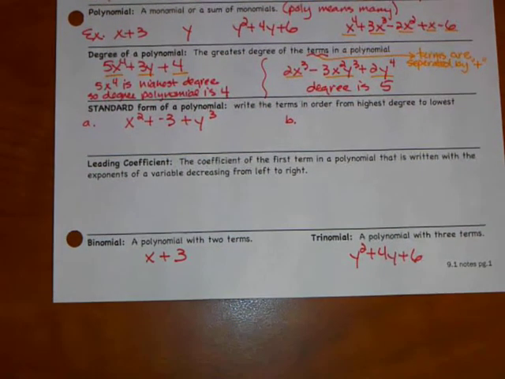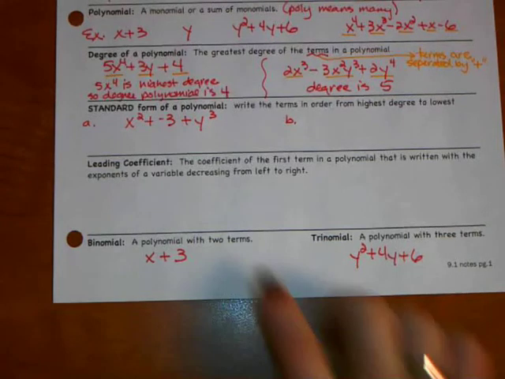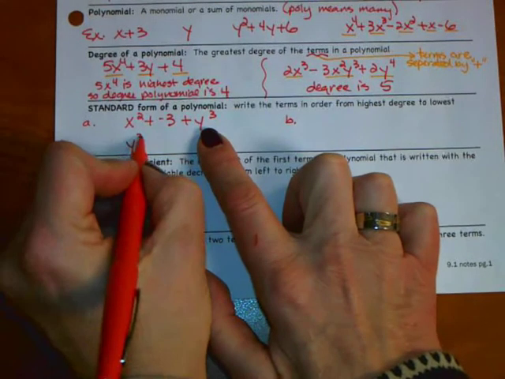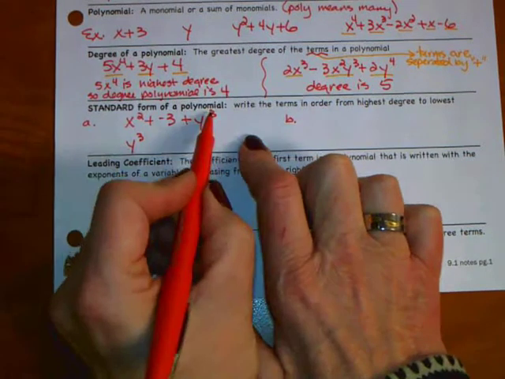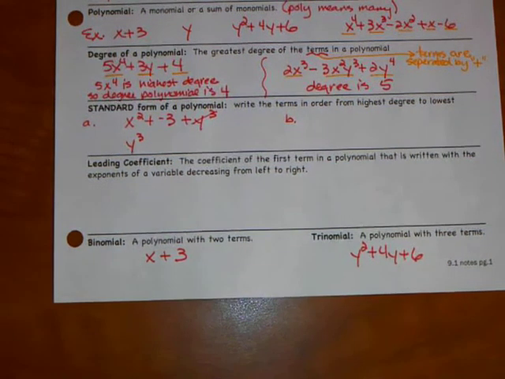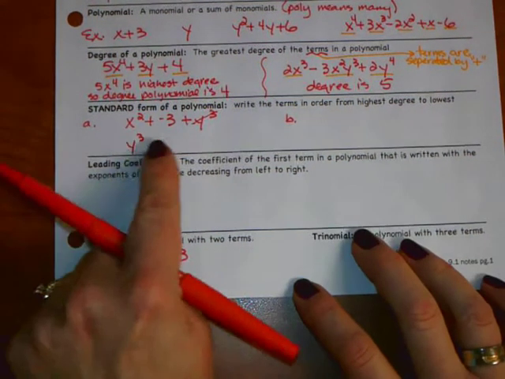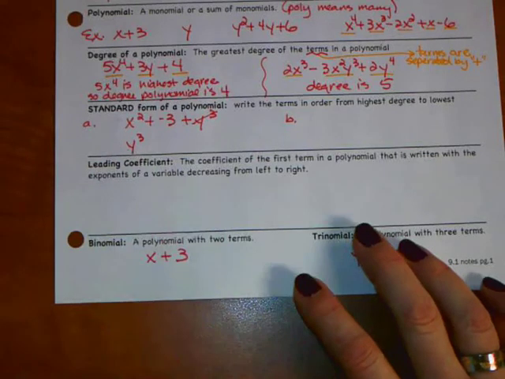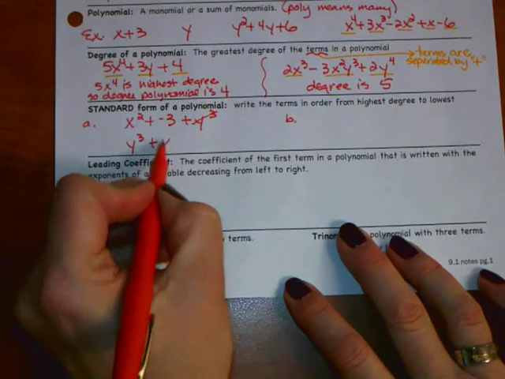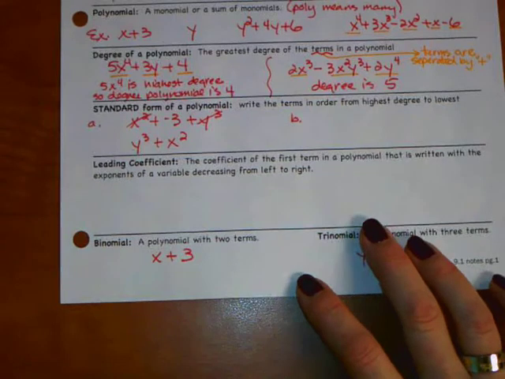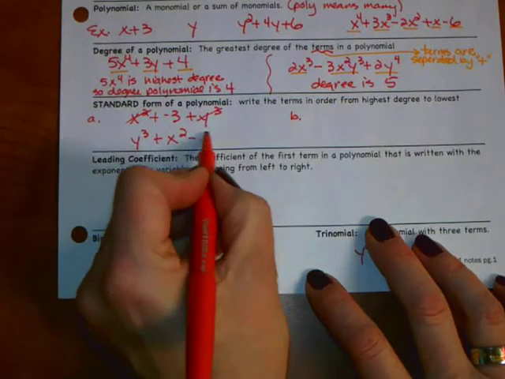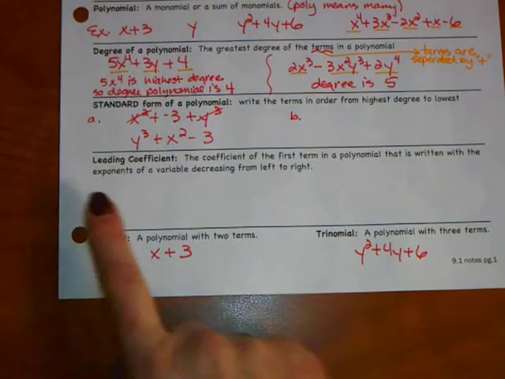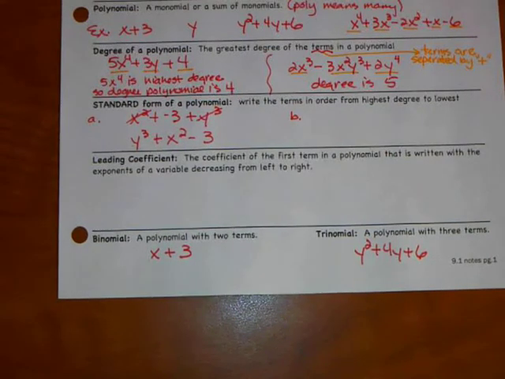Okay, so we have to write that in standard form. Meaning highest degree first. Which term has the highest degree? This one. So that's going to go first. Once I write it down, I like to cross it off, so I'm done with it. Then what would be the next one if we're going from greatest to smallest? Yeah, then we would write plus x squared. I wrote that one down. And then I would write minus 3, because that has a degree of 0. So highest to lowest. That's standard form. Cool?